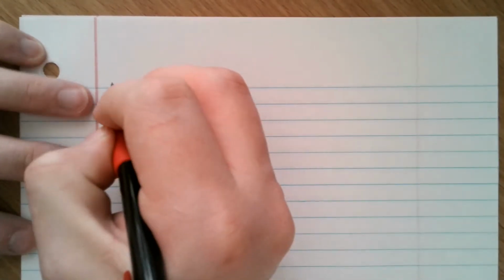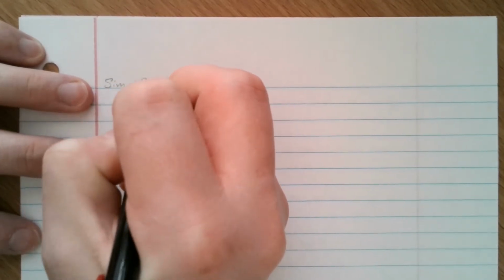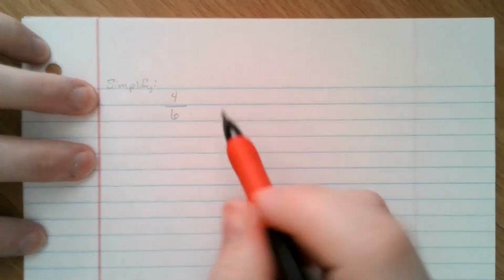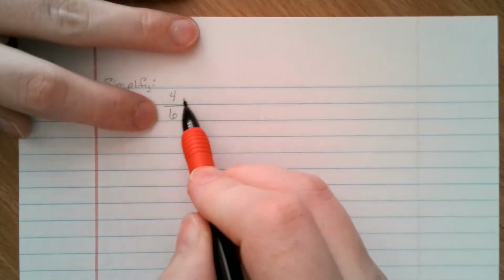Since we have fractions, we can simplify fractions. So if we are given an example of 4/6 to simplify, we have 4/6, and between the two of these, they have a 2 in common.